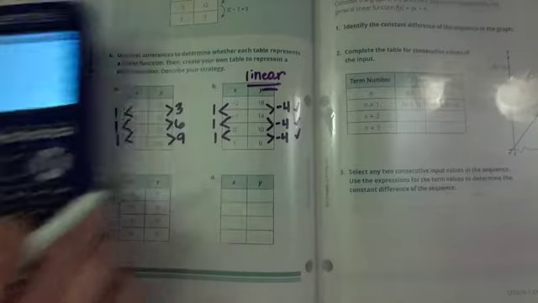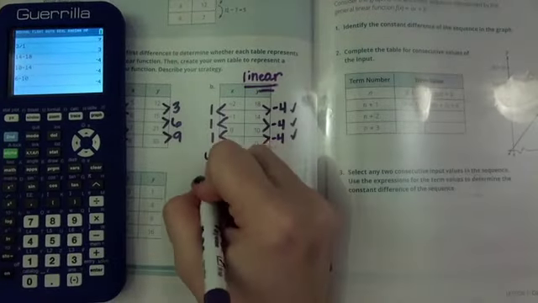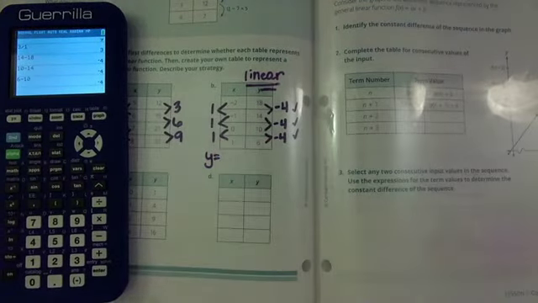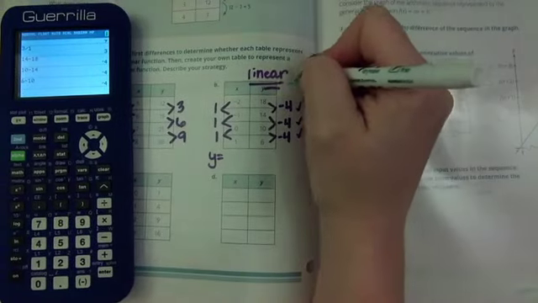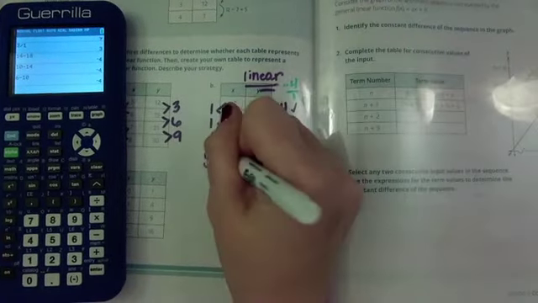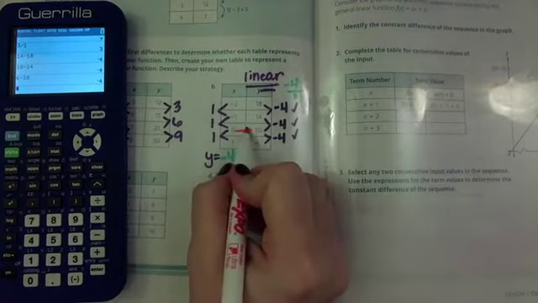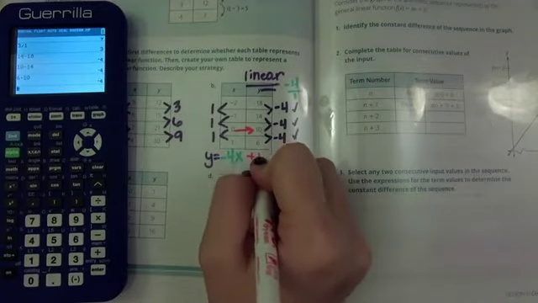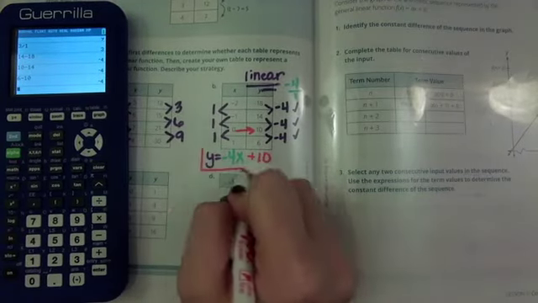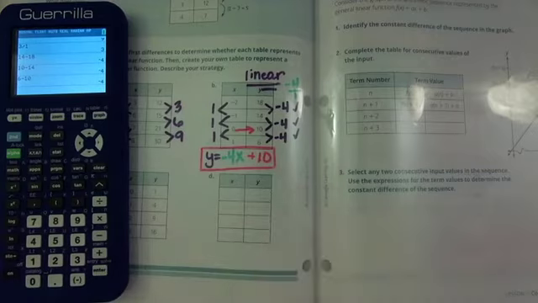And then we would want to write our equation. So it would be y equals, remember the m is your slope. So in this case, it would be negative 4 over 1, which is negative 4x, and then you always want to look for the one that's 0, so it would be plus 10. So y equals negative 4x plus 10 would be that equation.